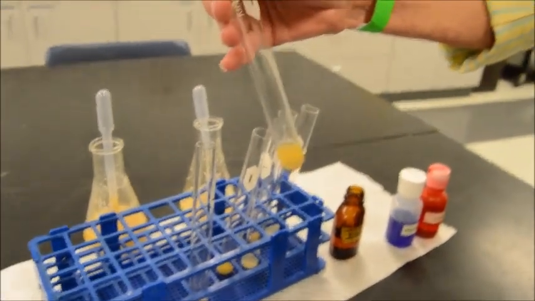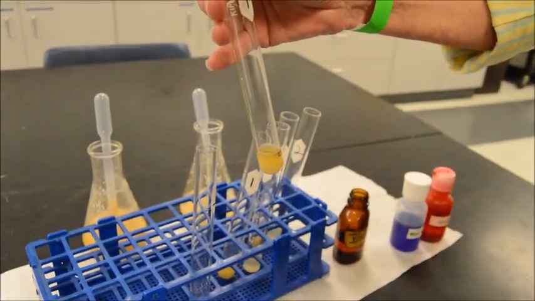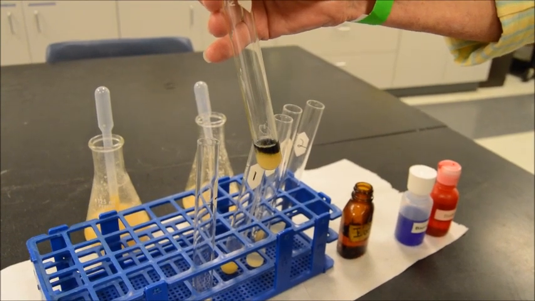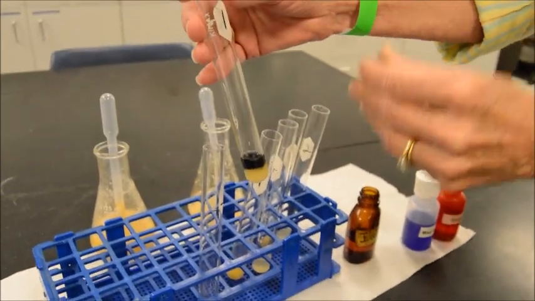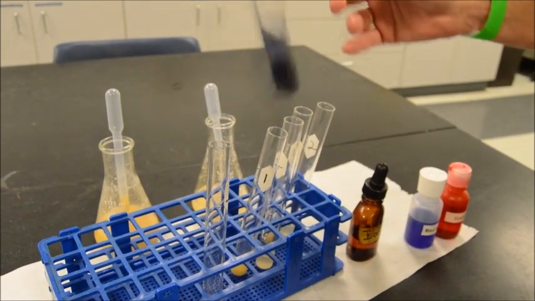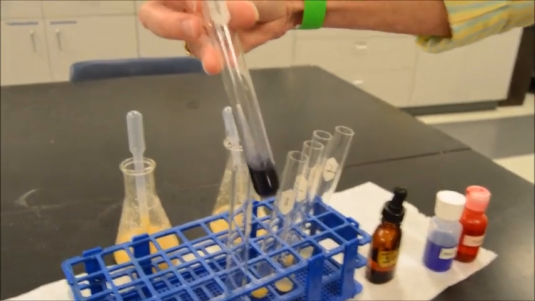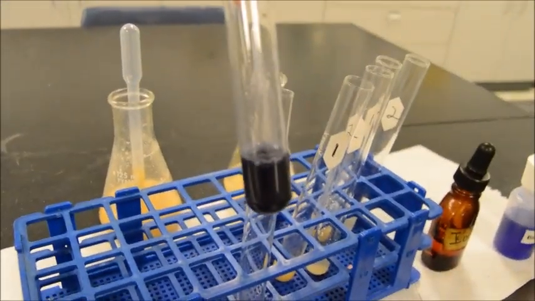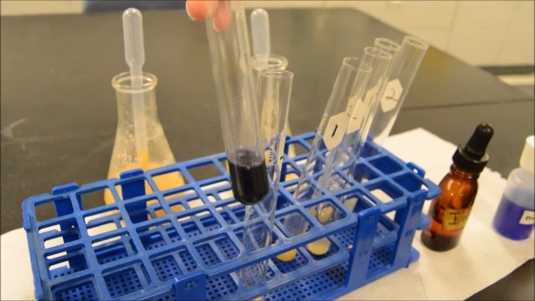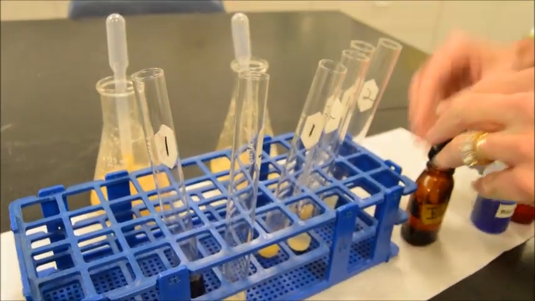So we've got 1, 2. Again, our goal is to look for a dark color change, and that's pretty apparent right there, folks. Certainly a presence of starch there. Wow, look at that. That's unknown number 1. Wow, very dark coloration. Okay, let's do unknown number 2.